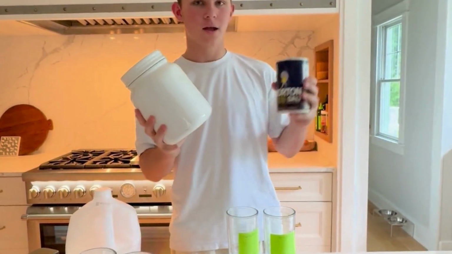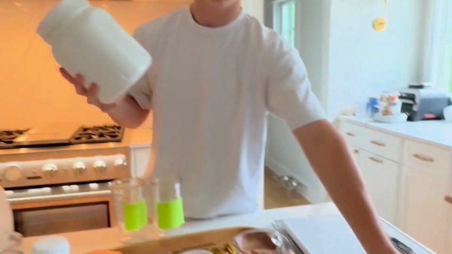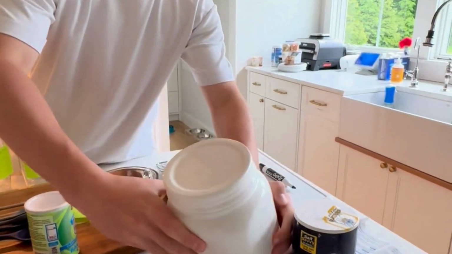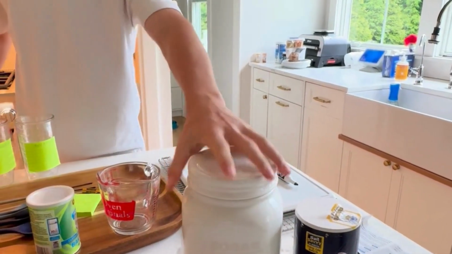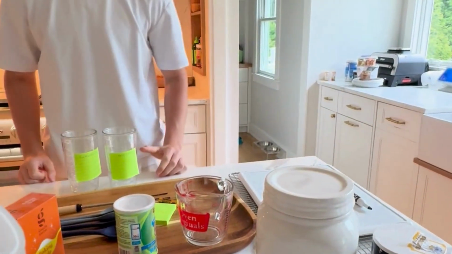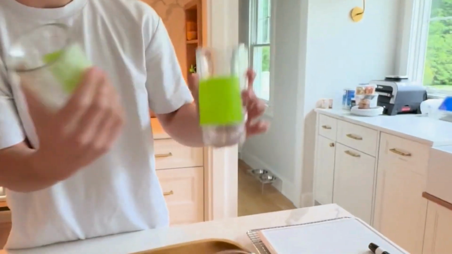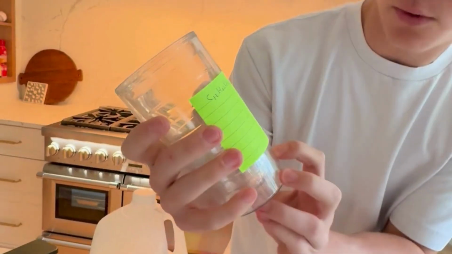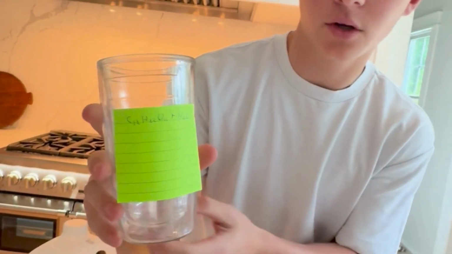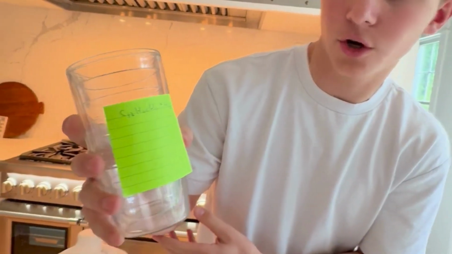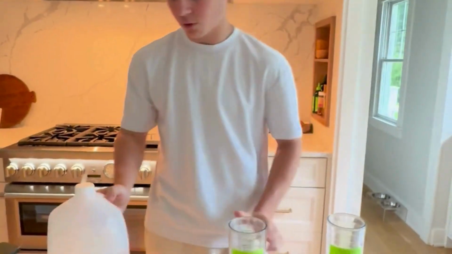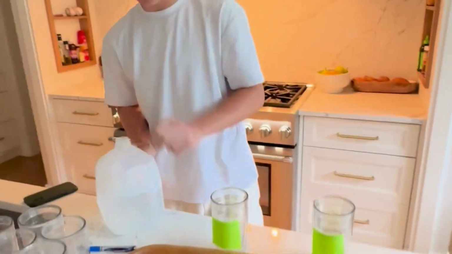From the naked eye, the salt and the sugar look almost identical when you have them out, just white crystals, right? The same texture, but chemically they're completely different. We're going to start this experiment. We'll have NaCl plus H2O here, and C12H22O11, which is sucrose, table sugar, with H2O. We're going to pour a cup of distilled water into each.